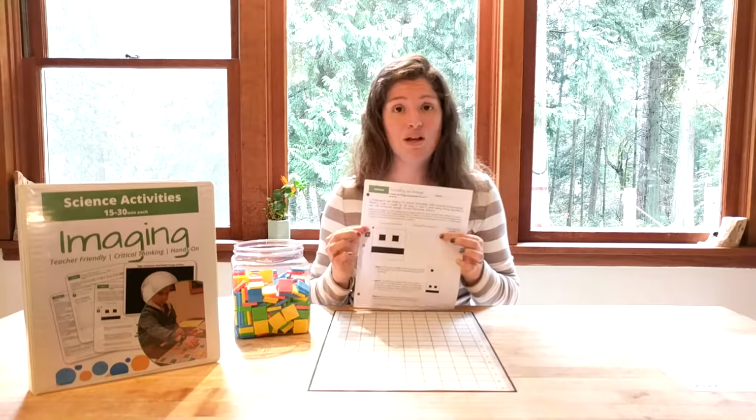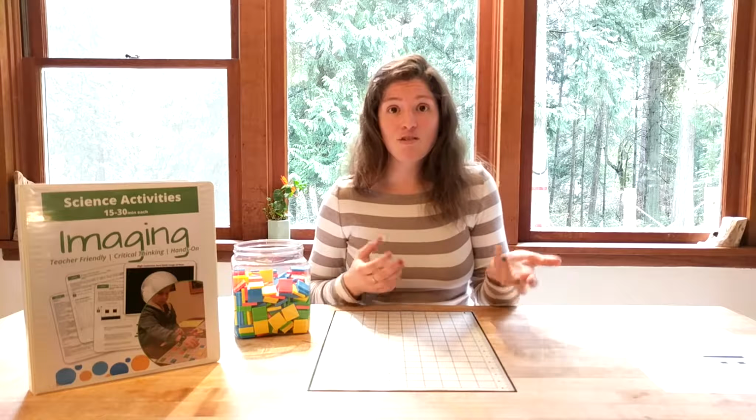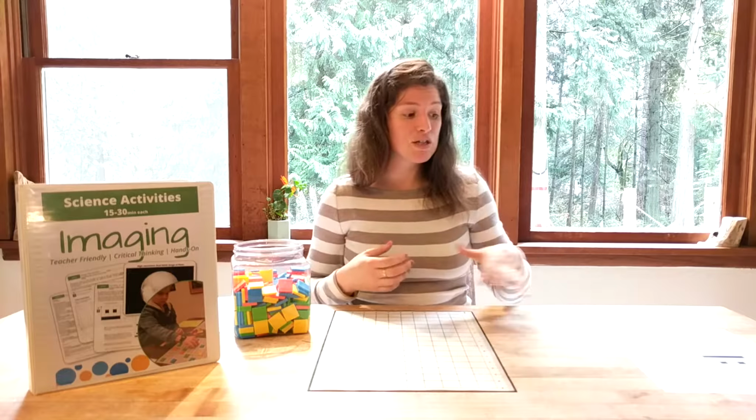Because there is something that we call transmission errors, and that is when we send the wrong information for that one pixel or that one block. And so your students can have these transmission errors as they go through this project, which is a great way to talk about what are transmission errors and what can we do with them.